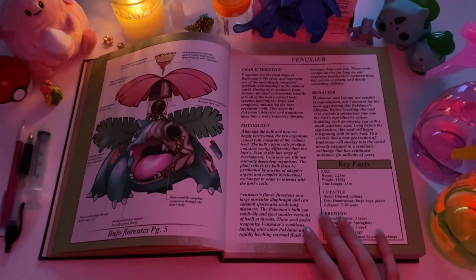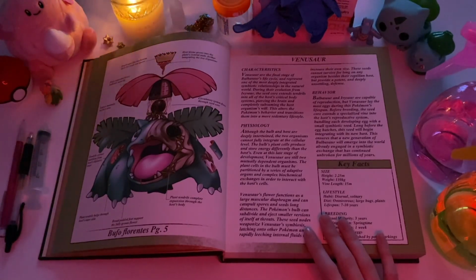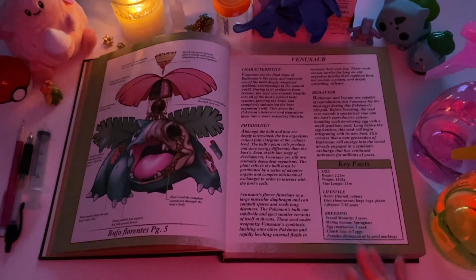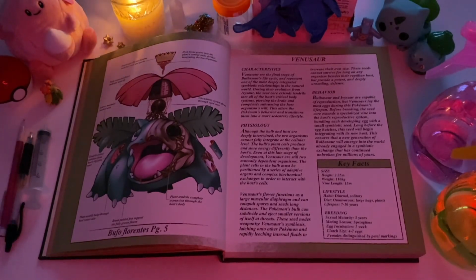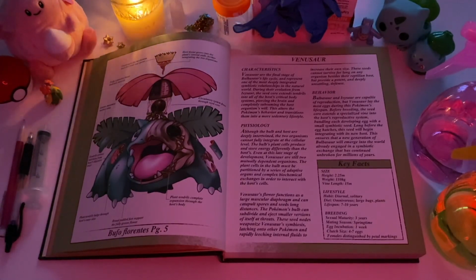So basically what they're saying here is that on the cellular level, there is a clear division between Pokemon and plant, despite the presence of both cells being throughout the body, and that many unique cellular exchanges are present in Venusaur to function.